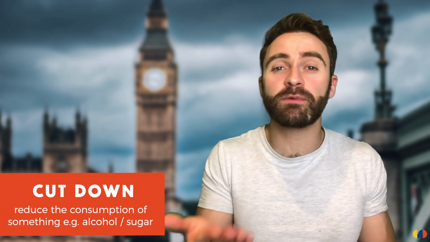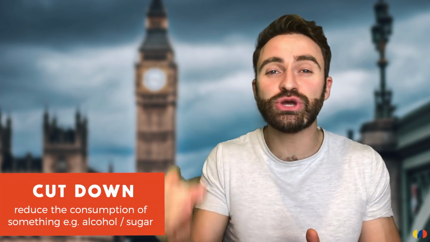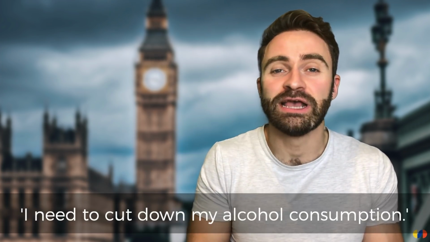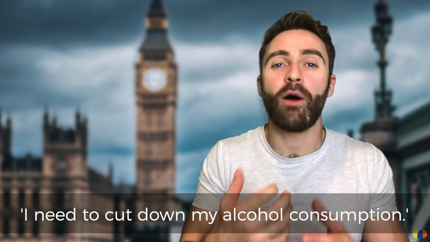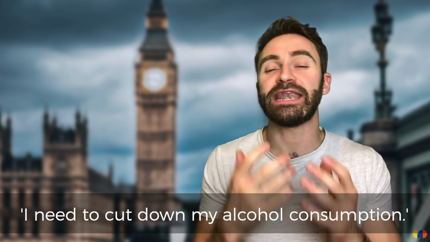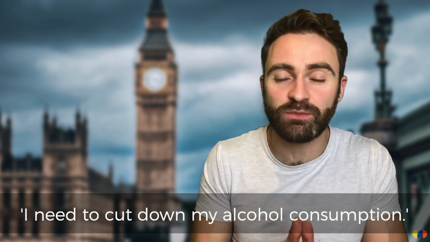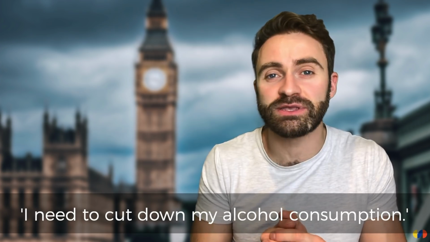Okay, take the phrasal verb cut down. Cut down means to reduce the consumption of something. So I need to cut down my alcohol consumption. That means I need to reduce the amount that I consume.